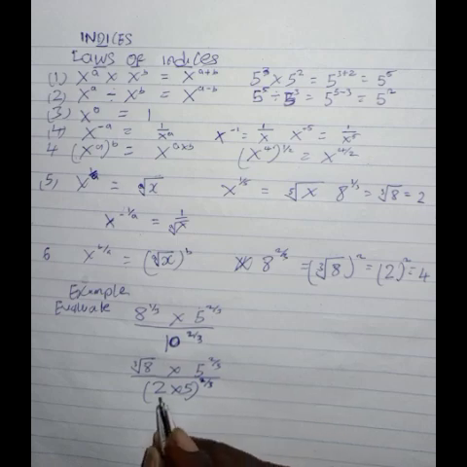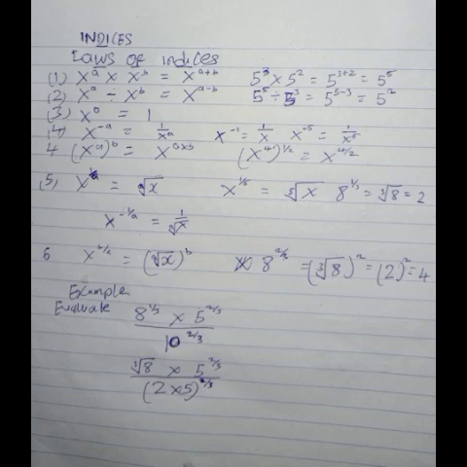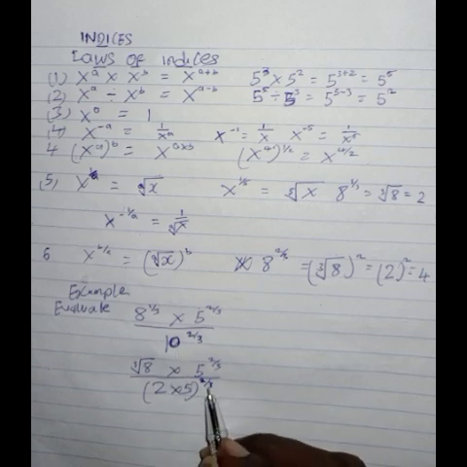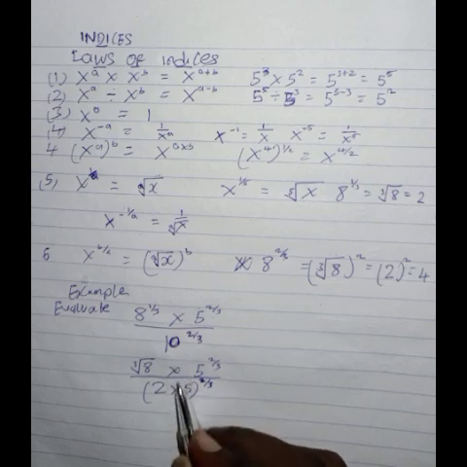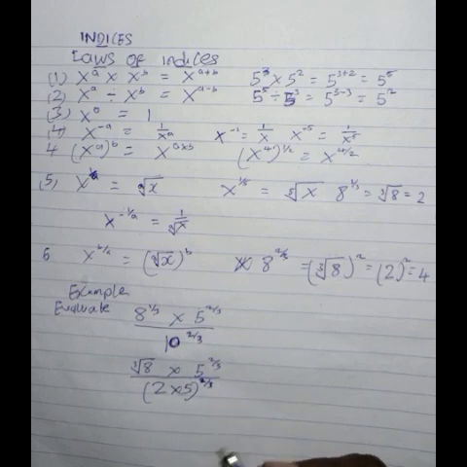So you see now, I'm making the base the same. I'm looking for a way to make the base the same. If I multiply this, I'll get back to this. My power is still outside, which makes this equivalent to this. I don't know if you get it.